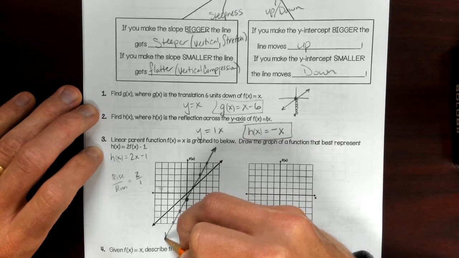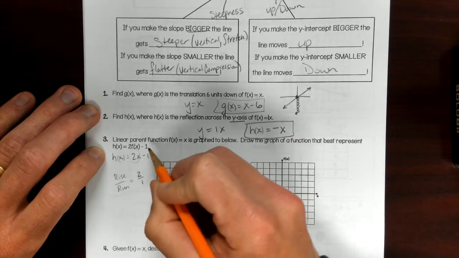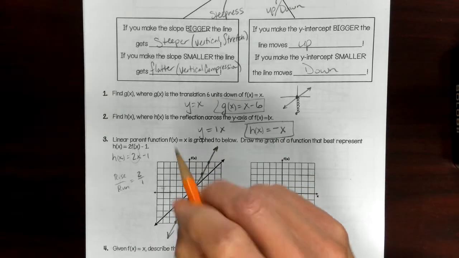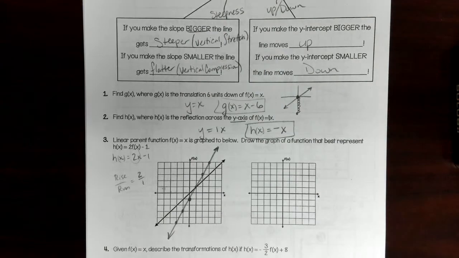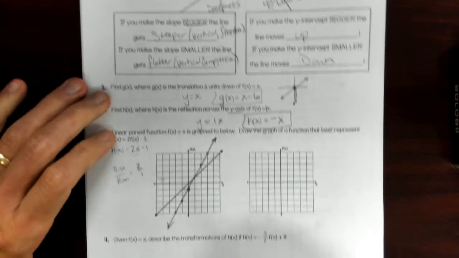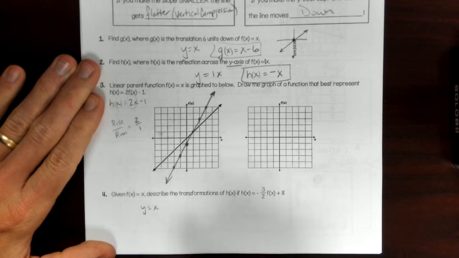Now, you see how that line is steeper? That line's steeper because my slope changed from a 1 to a 2. The slope gets bigger, the line is steeper. It's a vertical stretch.